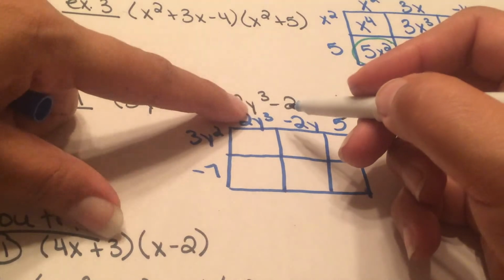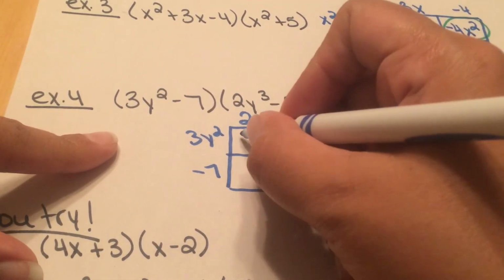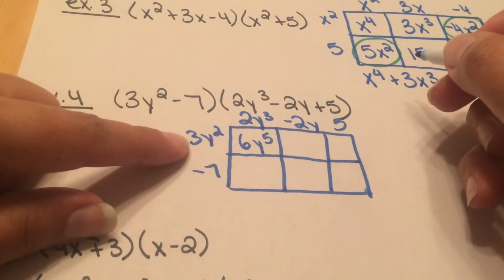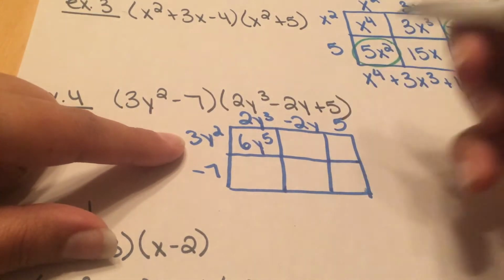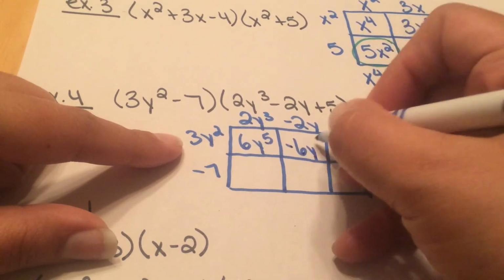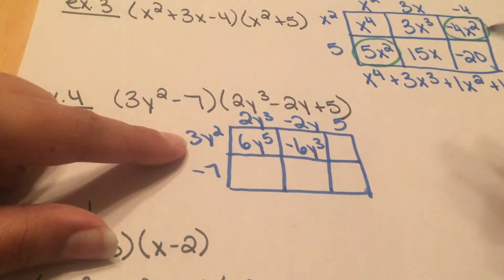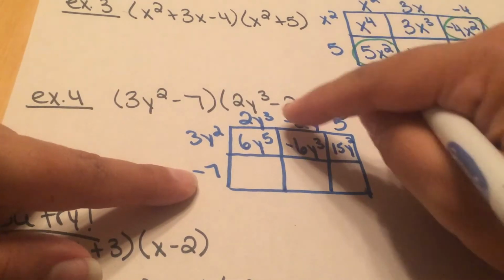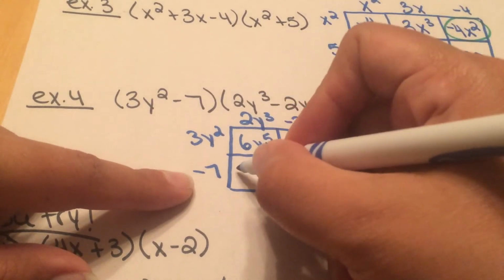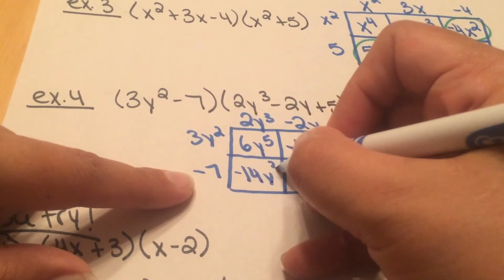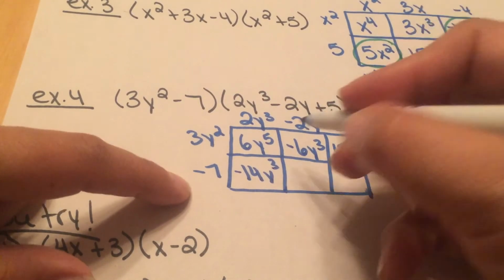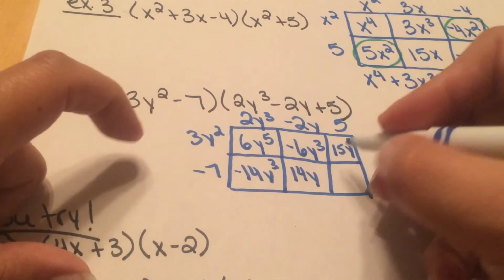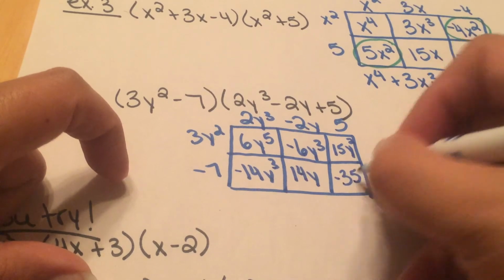So 3y squared times 2y cubed is going to be 6y to the 5th. So important to know those laws of exponents. 3y to the second times negative 2y is going to be negative 6y cubed. 3y squared times 5 is 15y squared. Negative 7 times 2y cubed, negative 14y cubed. Negative 7 times negative 2y is positive 14y. And negative 7 times a positive 5 is a negative 35.